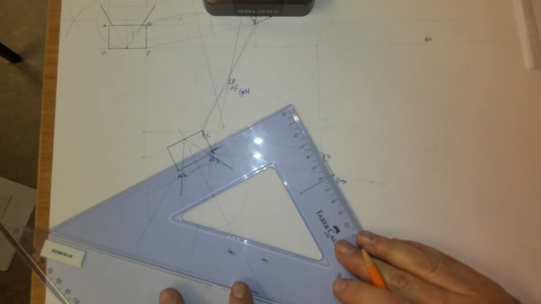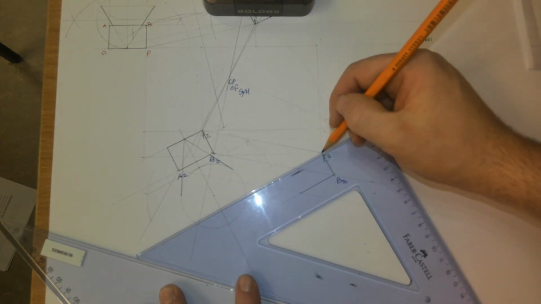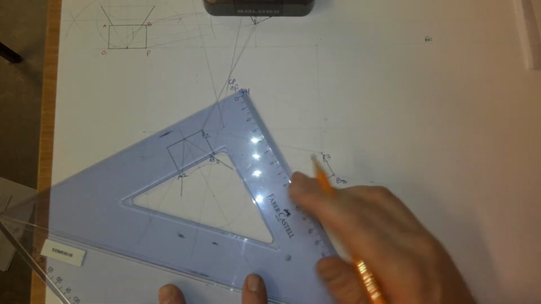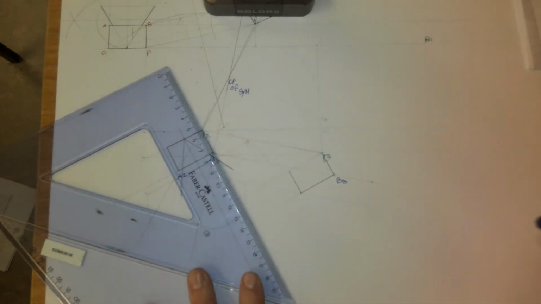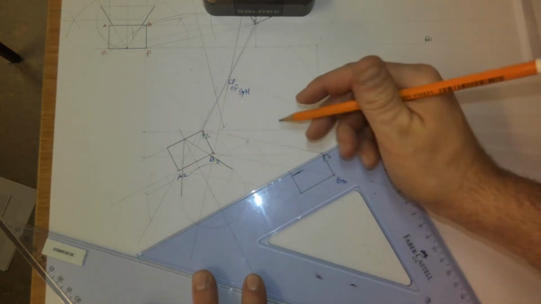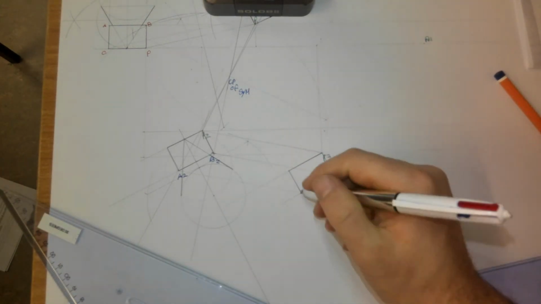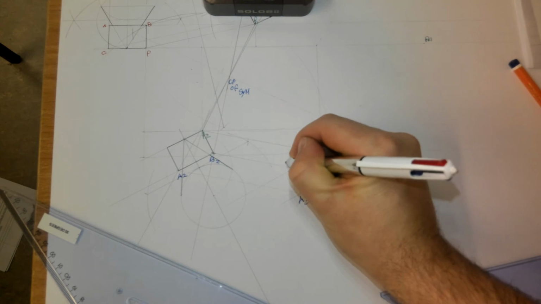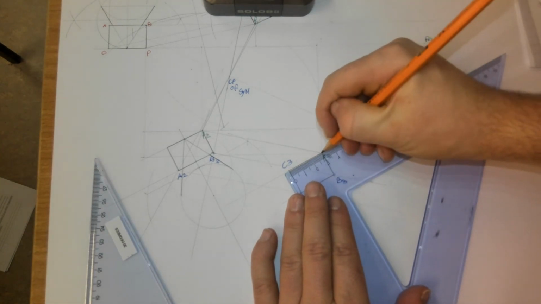So I'm using my set squares here again. There's A3 and C3. Then we can do our tangent and bisector all over again.